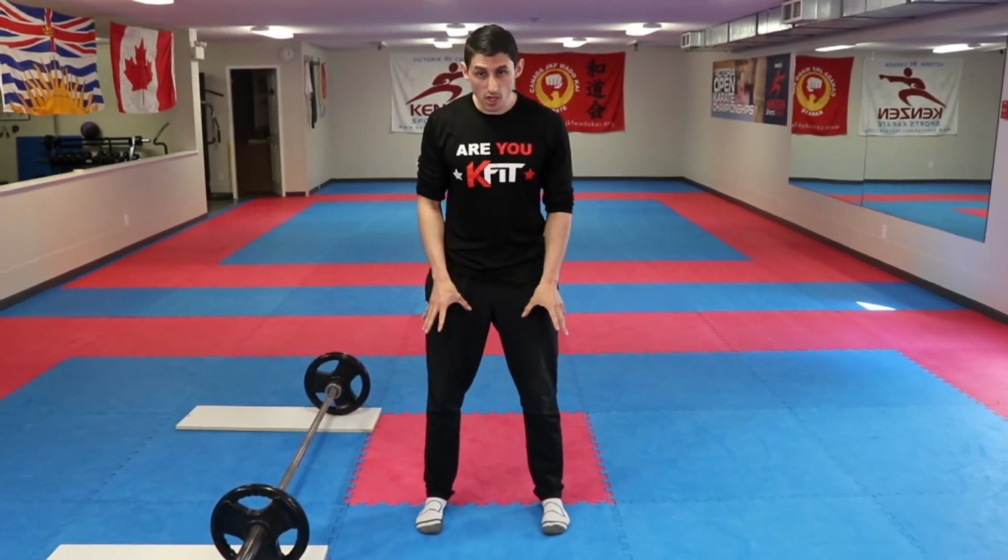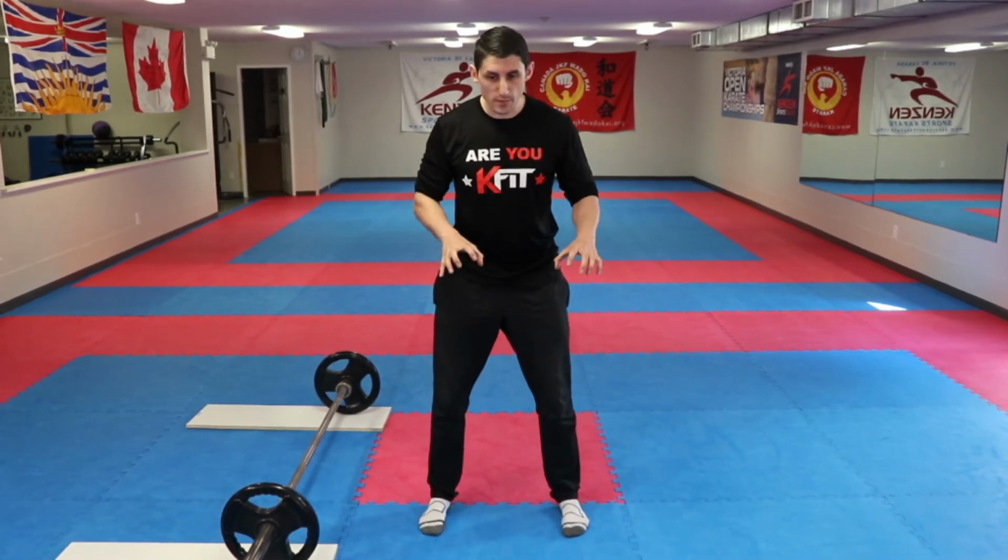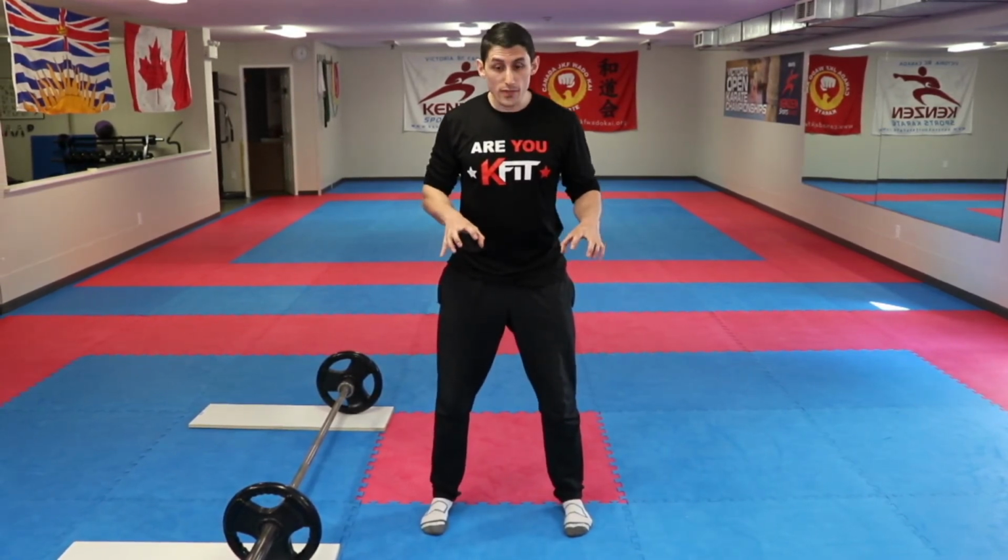So to do that, I like to use a cue called corkscrew the ground. A lot of my clients listening right now are like, oh yeah, I've heard this, we've done this a million times. Corkscrew the ground is a way where we can activate our glutes, get a little bit of external rotation in the hips, which is going to allow the muscles to be engaged. To do that, you get your 3 points of contact with your feet. I want you to dig your feet into the floor. Grip the floor with your toes. From there, you're going to corkscrew the ground with your feet.